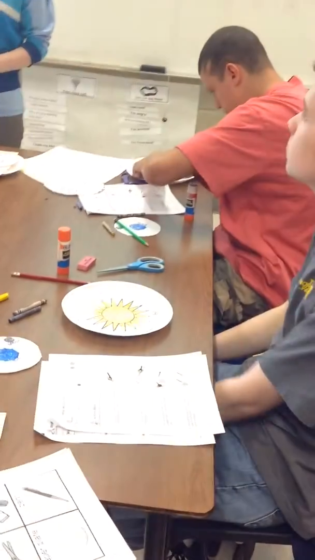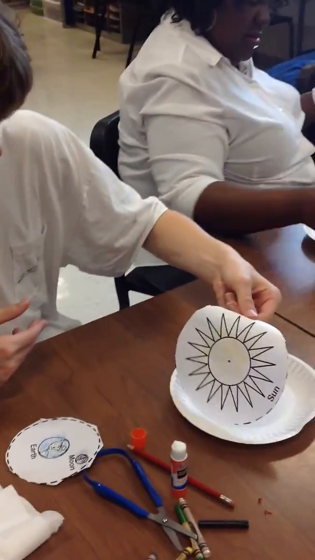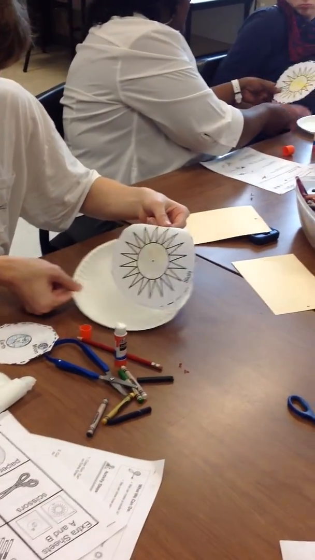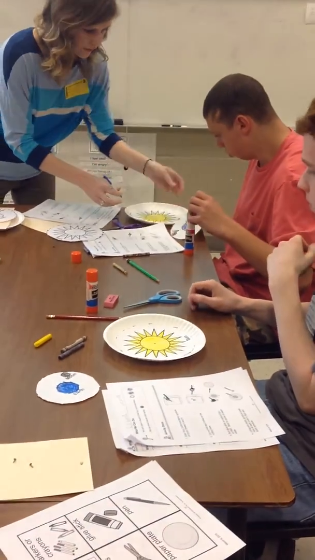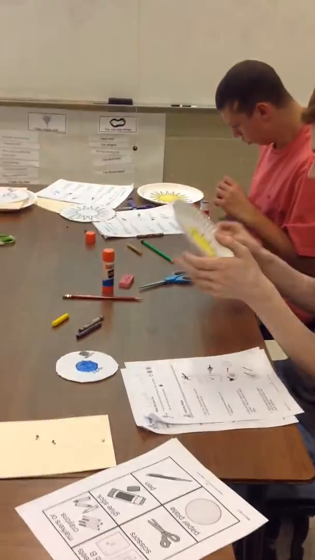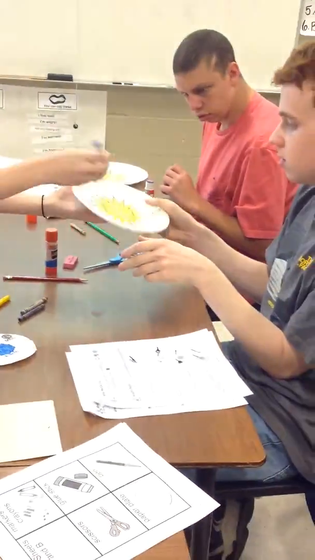Everybody have their sign on the paper plate? Okay, number 4 says use a pen to punch a small hole in the sun and in the earth, and I tried to do that for everybody. Let me check that one. So check and see if you have a hole. I think I might have one here in the sun.